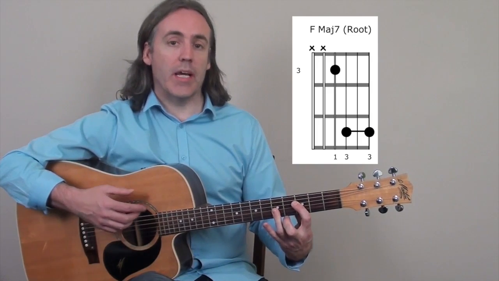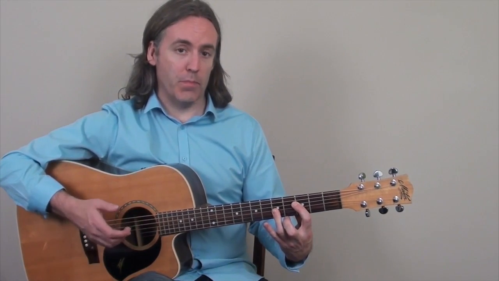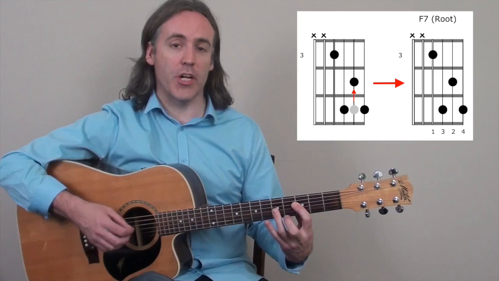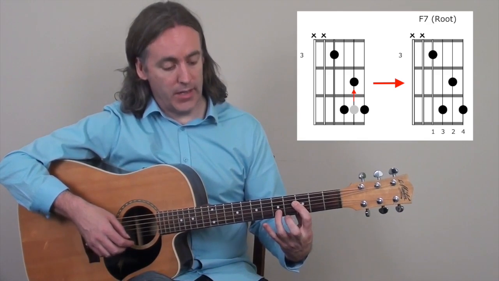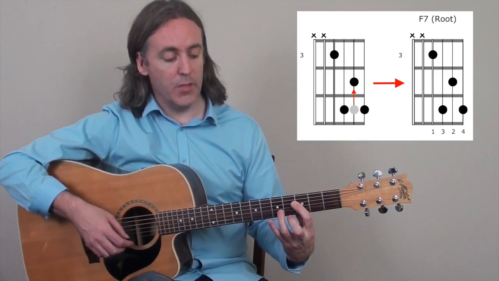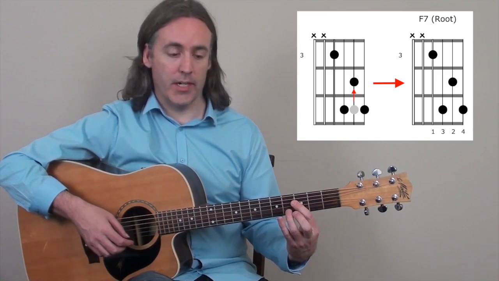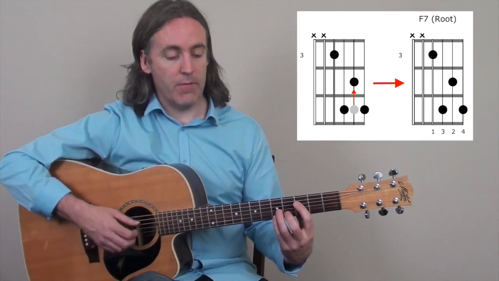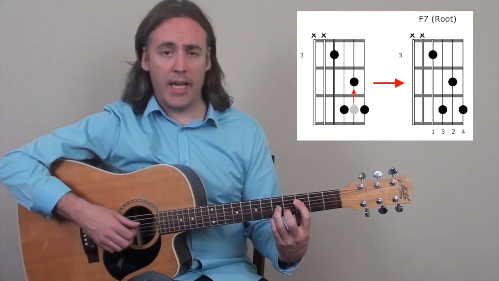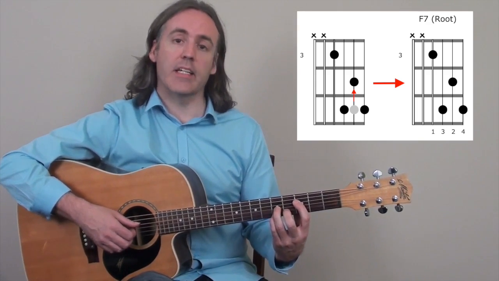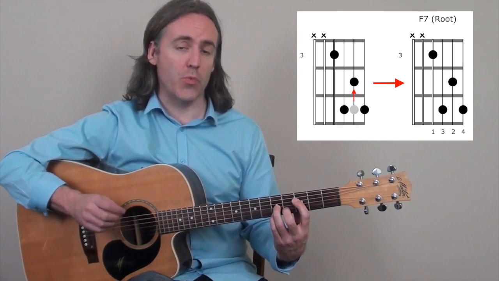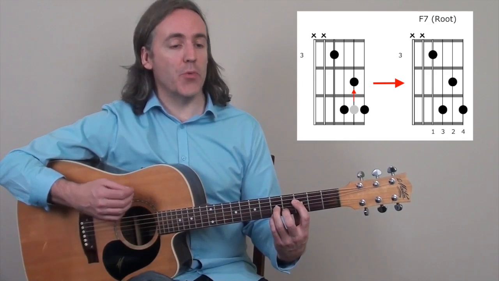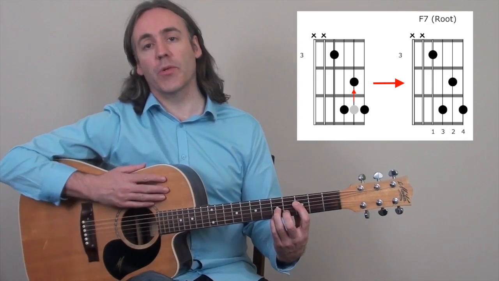Now to get the dominant 7th block chord root position, all we actually need to do is change one note from this chord shape, and it's going to be the note that falls at the 5th fret on the 2nd string. It's going to move down one fret to the 4th fret. Now to accommodate that, I refret the chord, and as a result I get the dominant 7th root position block chord. Okay, and there's just one note difference, because between a major 7th and a dominant 7th chord there is just one note difference.